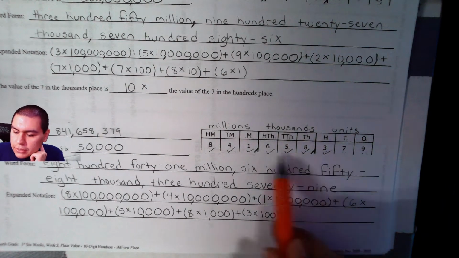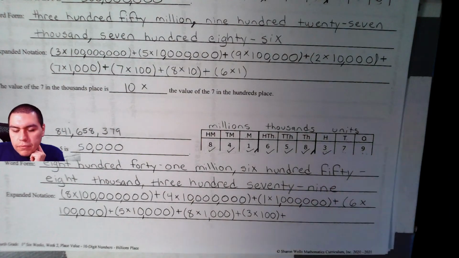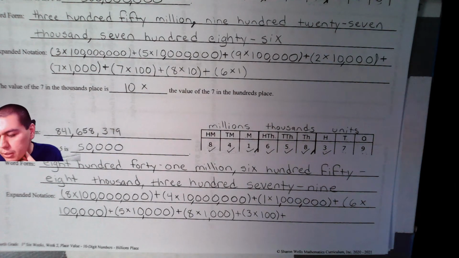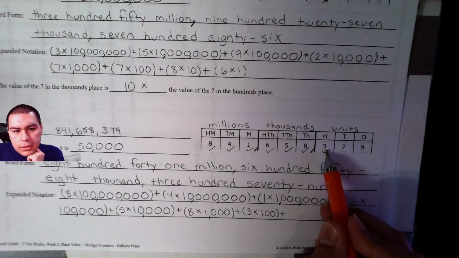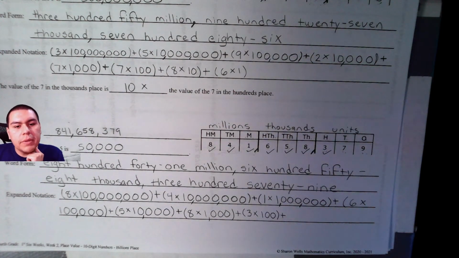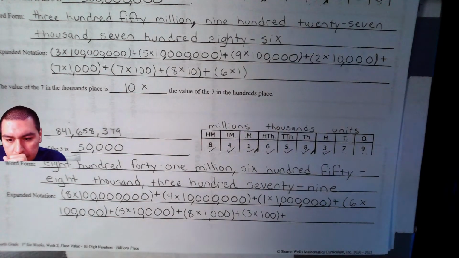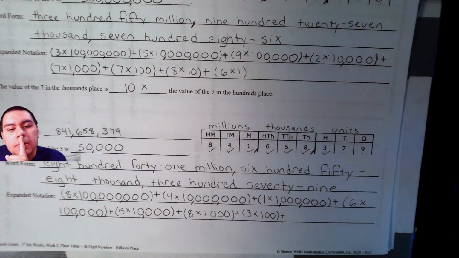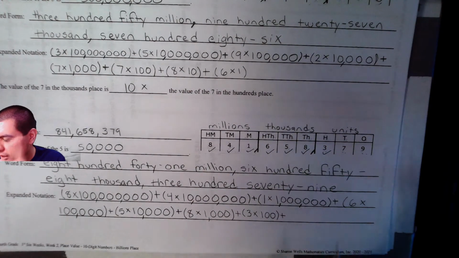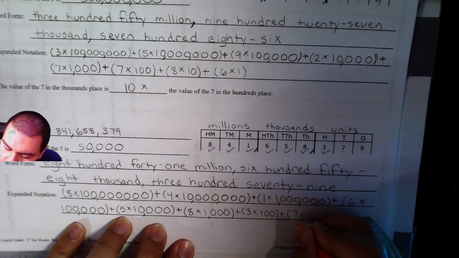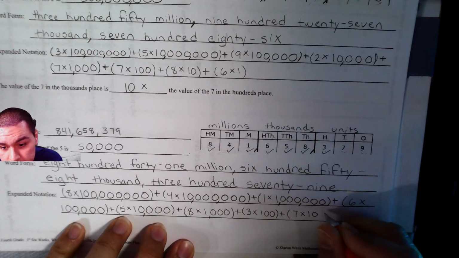Not 100,000, because that's going back up. We need to go further down. Who can help Sebastian out? After the 3 in the hundreds place, what should be the next digit for my expanded notation? Kaylee? Not quite. We're skipping ahead a little bit. There we go. 7 times 10, because it's in the tens place.